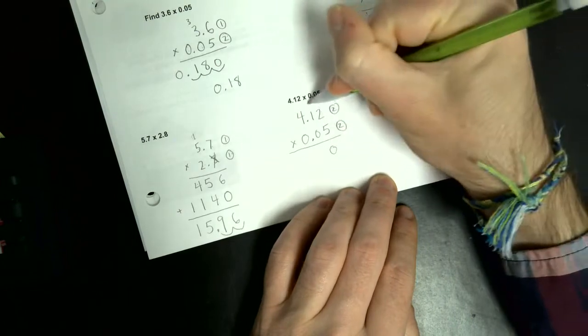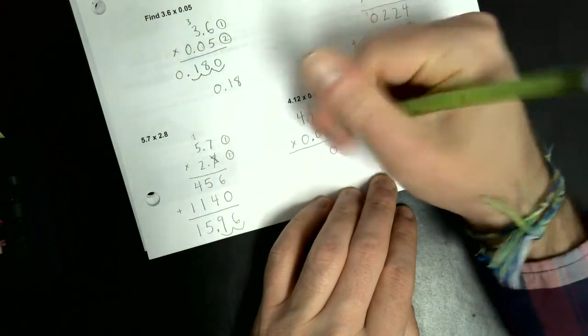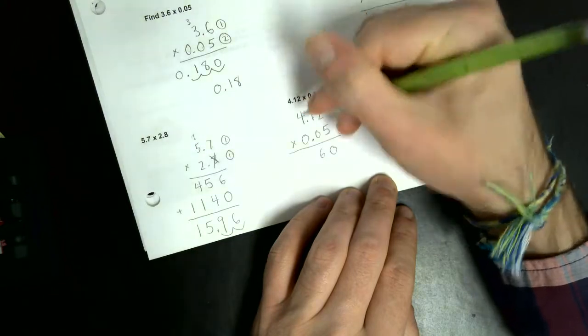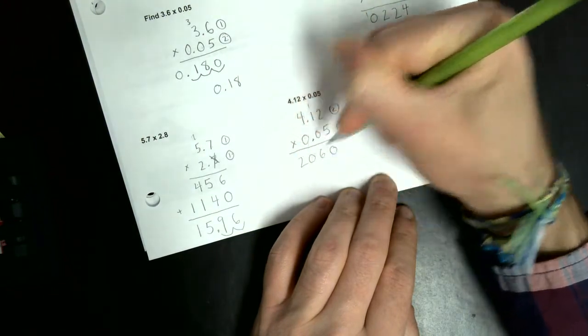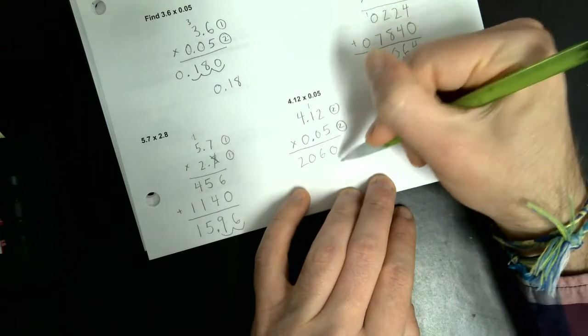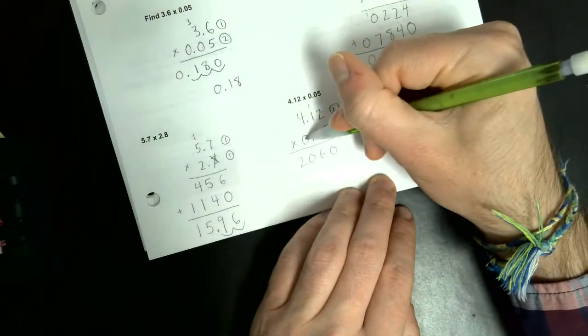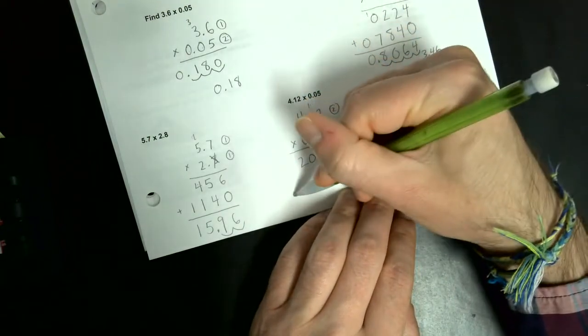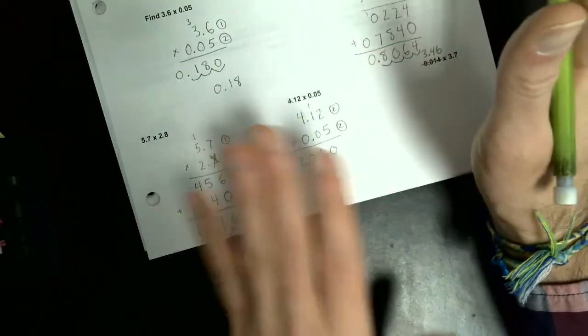5 times 2 is 10. 5 times 1 is 5, plus 1 is 6. 5 times 4 is 20. Now, if you multiply by the 0, you're just going to get a row of zeros. And if you multiply by that 0, you're just going to get a row of zeros. So we can stop there.